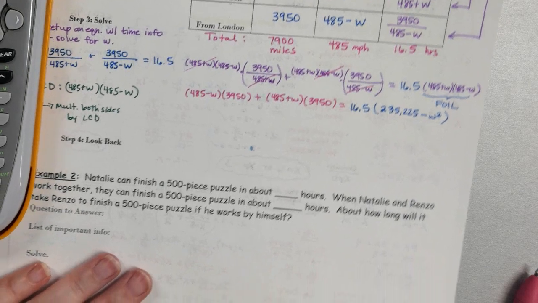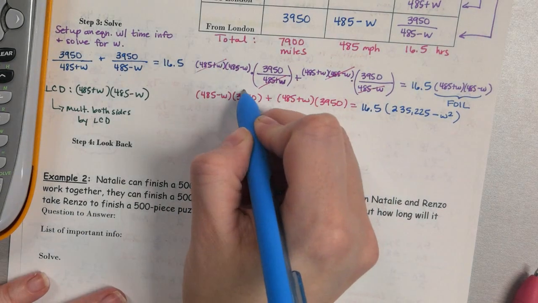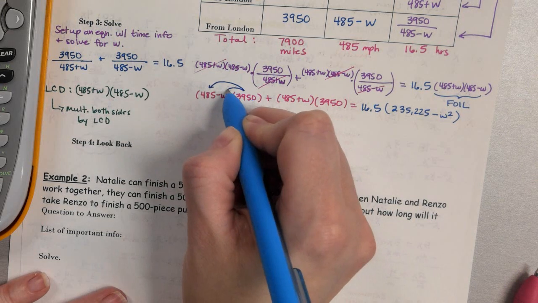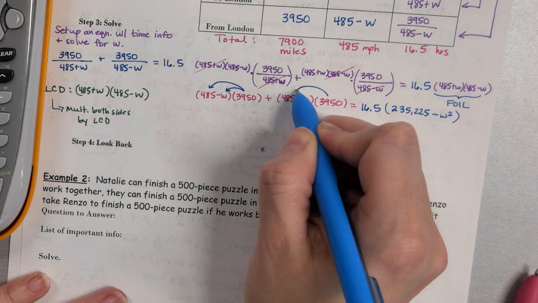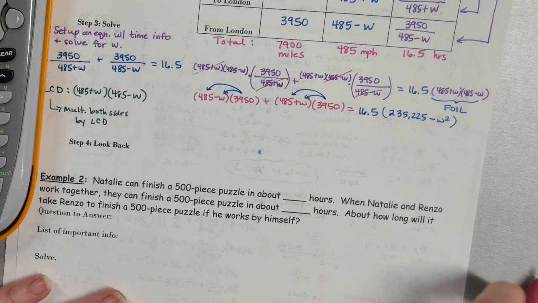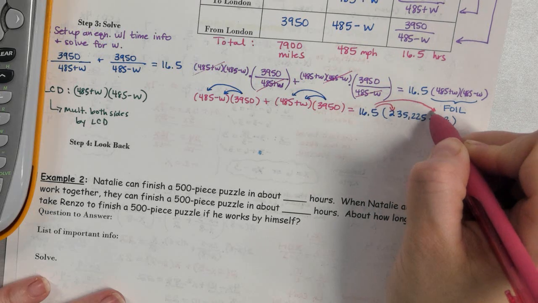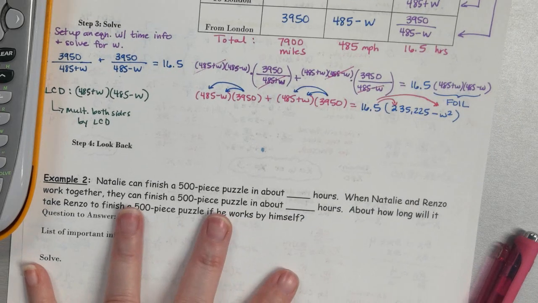Okay, so you do have some larger numbers there, so I'm going to give you a minute to calculate. So you're just going to distribute, distribute, distribute, distribute. So I'll give you a minute to do that calculation.